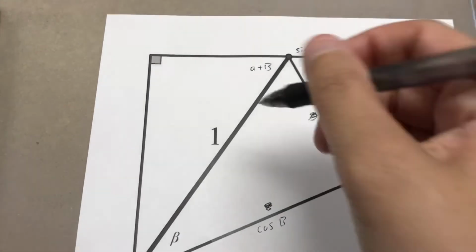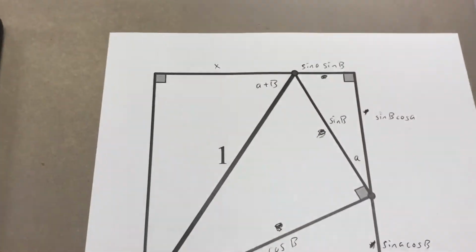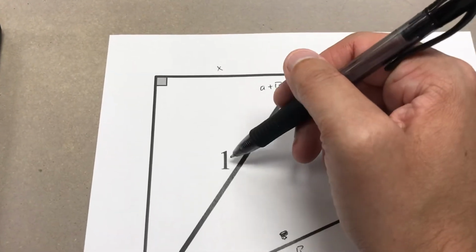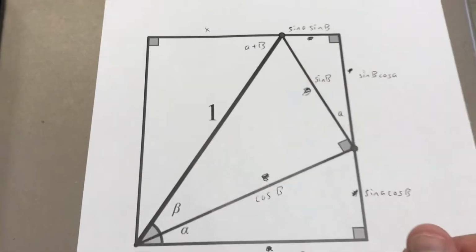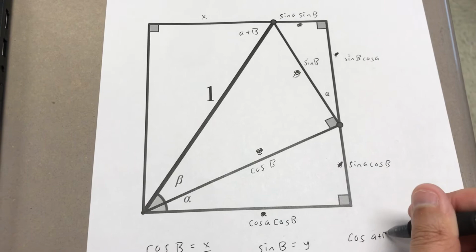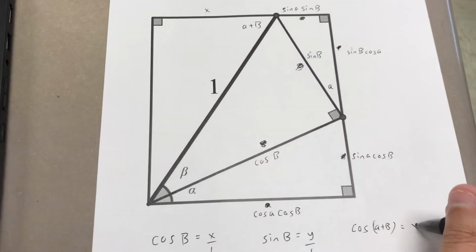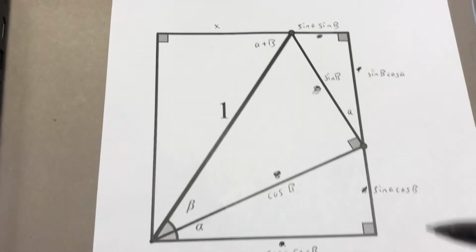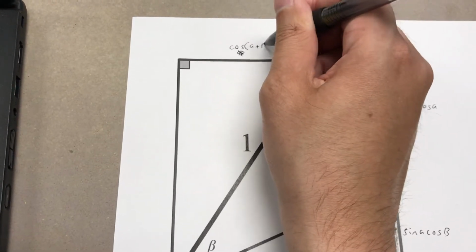All right, so once again, I have a hypotenuse of 1. That's kind of nice. I have an adjacent side over here. I'll call this x temporarily. So I have an adjacent side and a hypotenuse. That's a cosine of the angle. It's a cosine of alpha plus beta. So cosine of alpha plus beta is going to be equal to the adjacent over the hypotenuse, which means x is just cosine of alpha plus beta. So take that out. That's cosine of alpha plus beta.